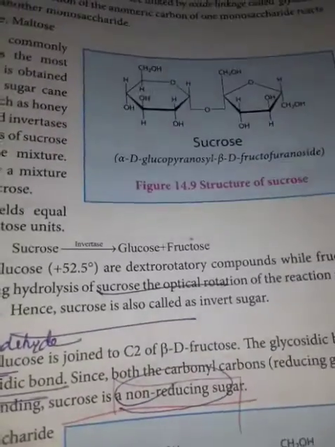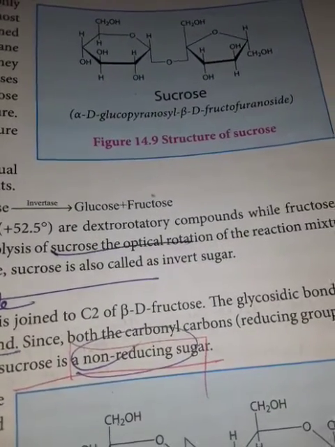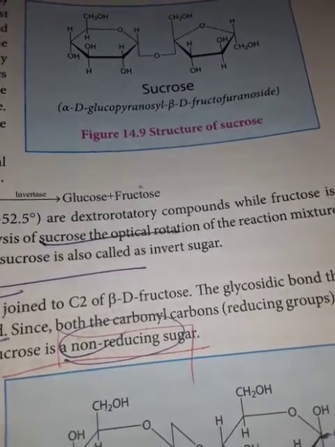CnH2O n minus 1. This is the general formula for disaccharides. In disaccharides, two monosaccharides can be linked by an oxide linkage that is called glycosidic linkage.